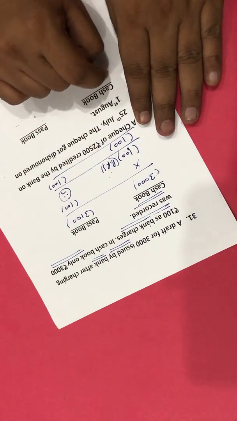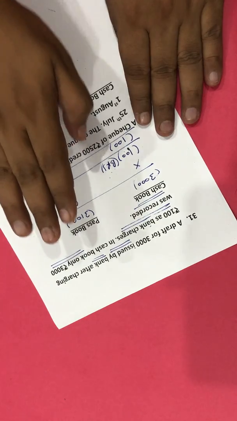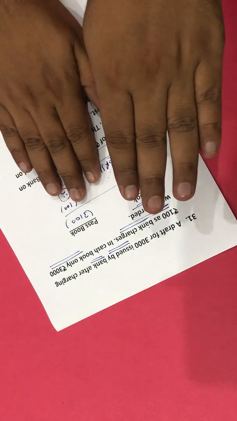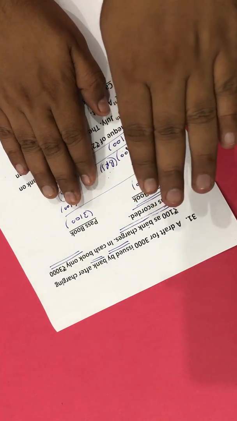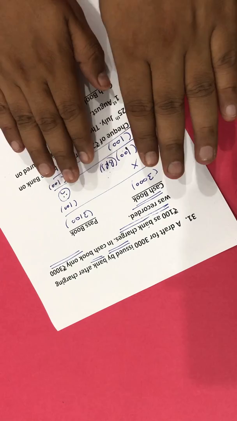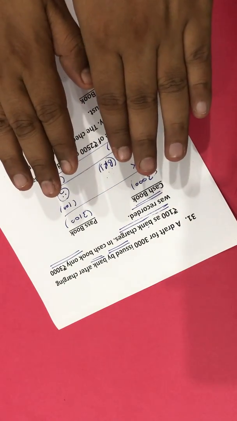What if the passbook balance is given? We will assume the right hand to be the passbook and the left the cash book. So my right hand has gone down by 3100, whereas the left has gone down by 3000. There is a gap of 100 rupees, so then 100 rupees will be added back in the passbook.